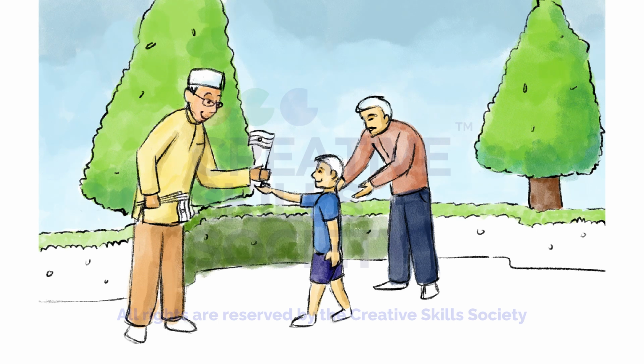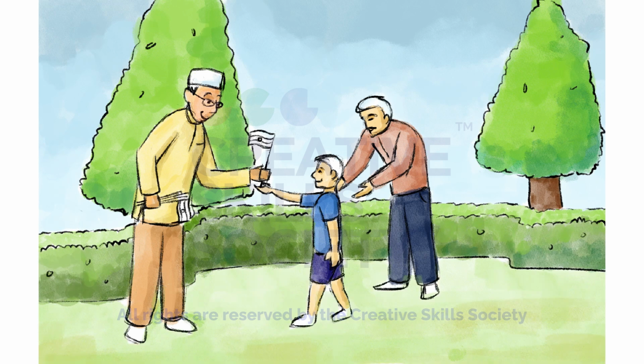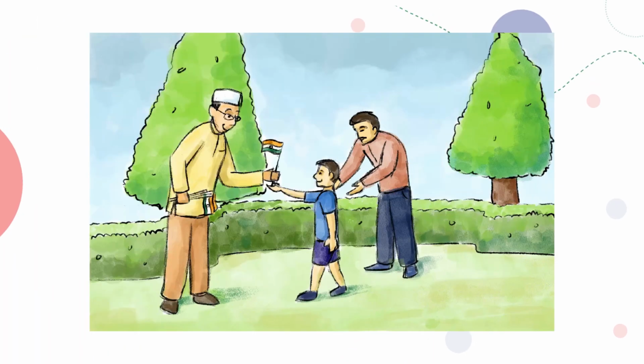As we add the final touches, emphasize the sense of unity and tradition in your artwork. The small details, like the way the father gently pushes the boy forward, contribute to the overall narrative of the drawing. And there you have it, our Republic Day drawing, capturing the beautiful connection between generations.